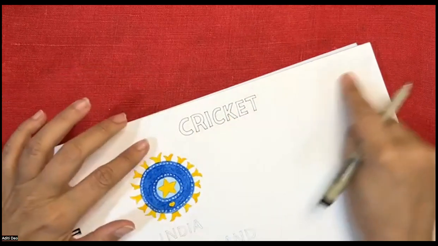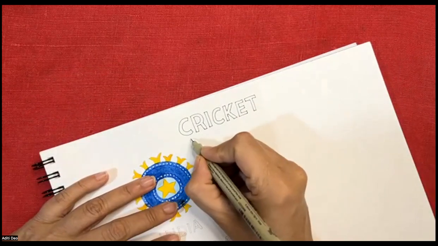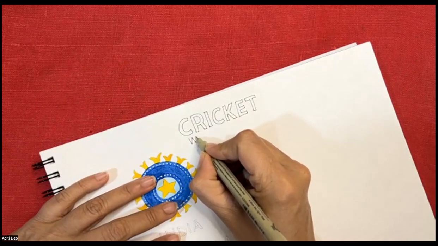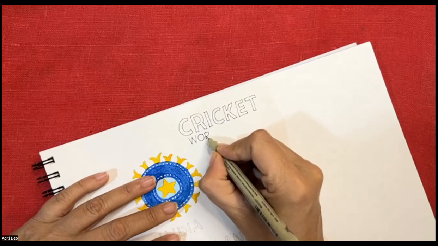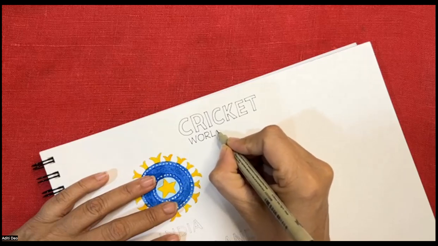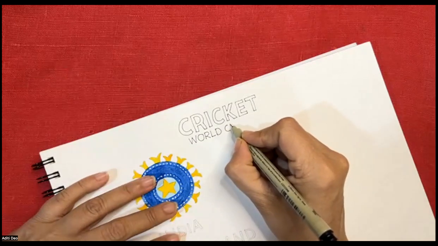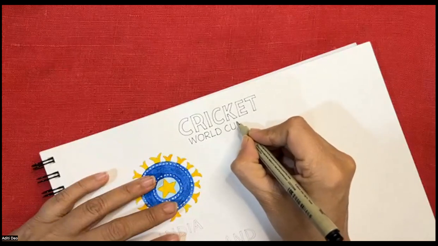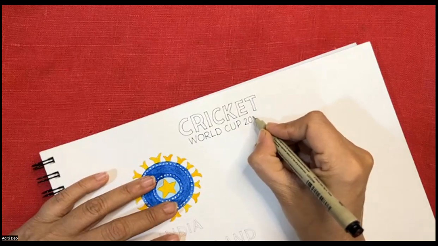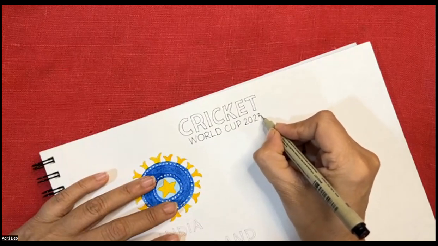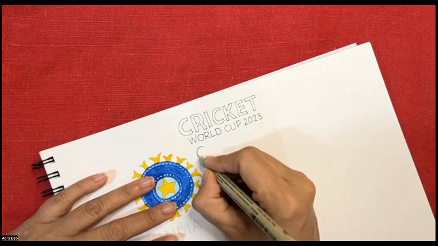So now I don't want to write it up there. So I'm going to write World Cup 23 right here. I'll write cricket. And I'm writing it so that there's enough room to write World Cup and 2023 without me having to write it outside. And I'm writing the word crests.